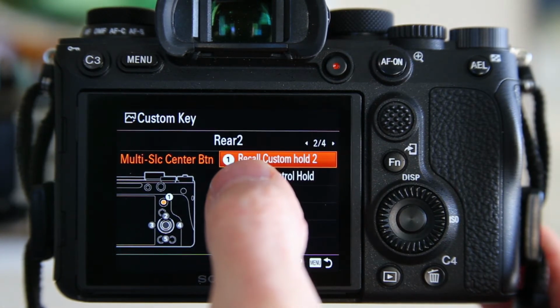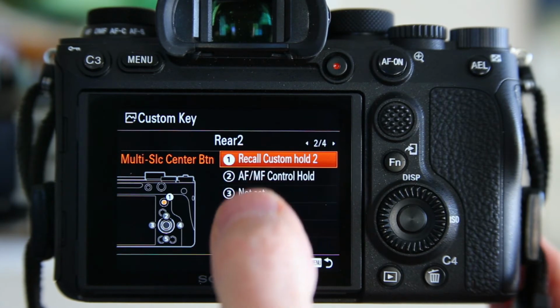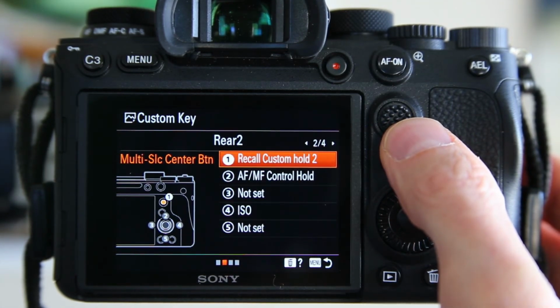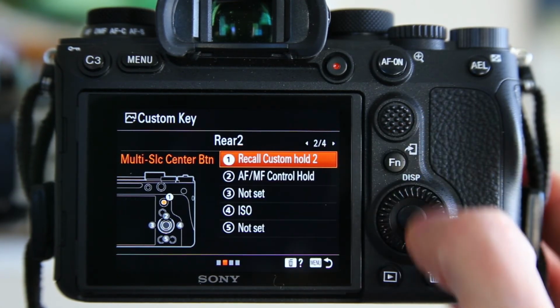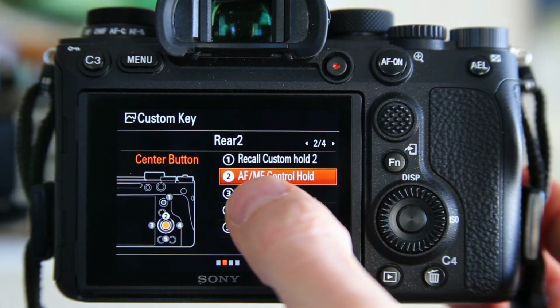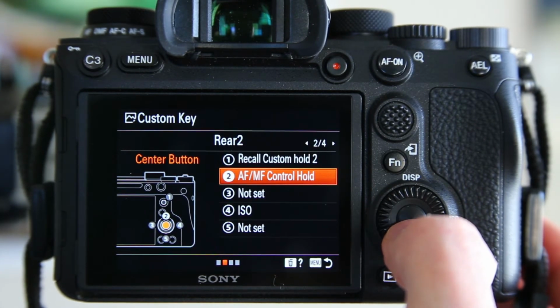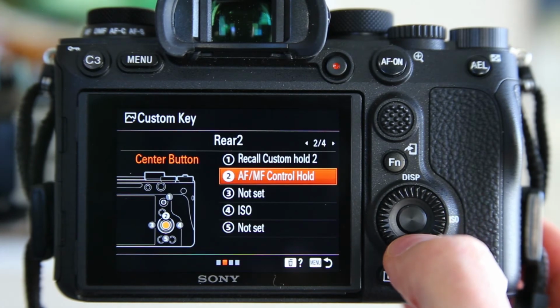Page 2, here in the custom key and the shooting custom keys, number 1 is this multi-function button, and I've got that to recall my custom hold 2. AF/MF control hold is the center of my wheel. What that means is I hold that button down and then I can manually focus. Then I let go of it and I'm back to autofocus.